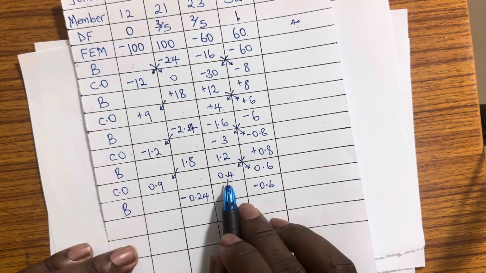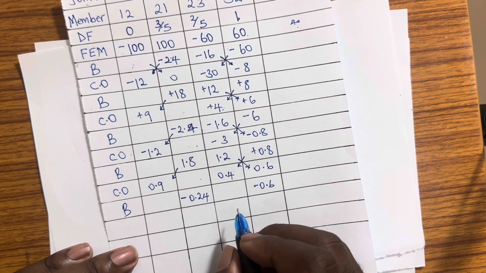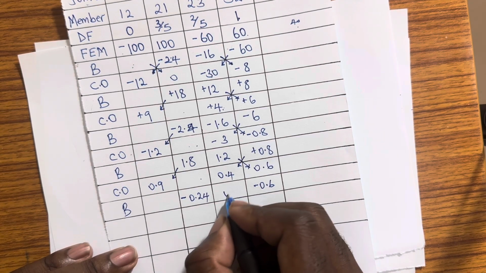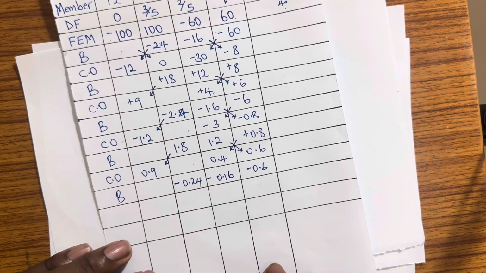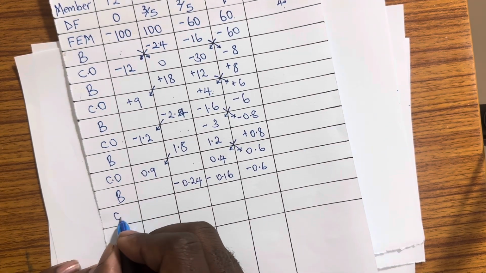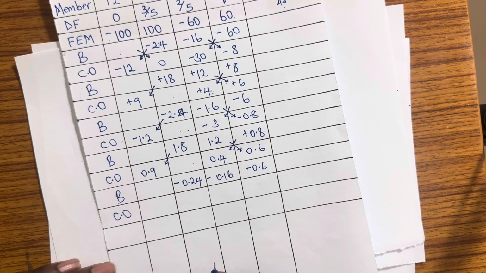Good? Then, 0.4 times 2 by 5. What do you get? 0.16. Since it is positive, I have to record it as negative. So, you have to follow all this rule clearly. Then, we again do carryover. Okay? So, if we do the next carryover, what shall we get?